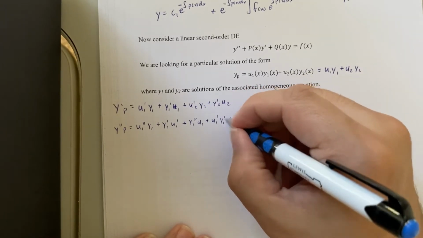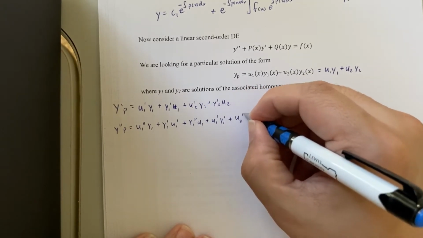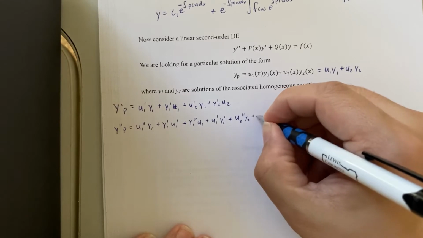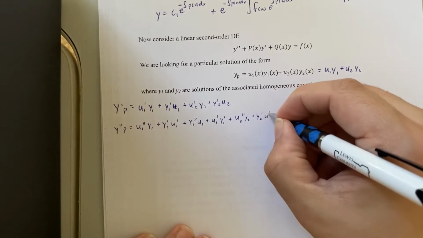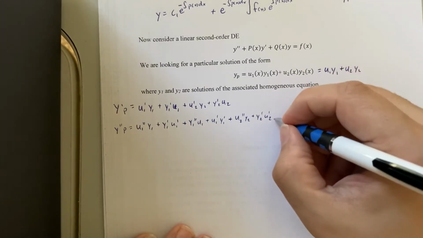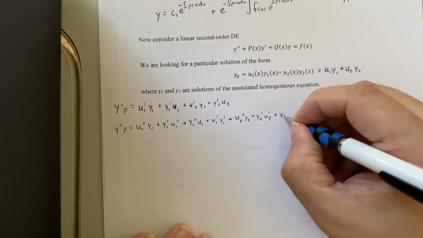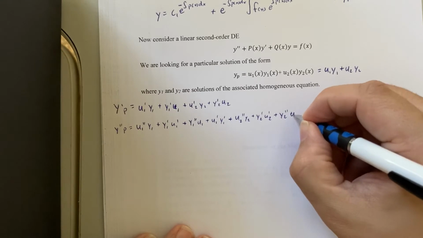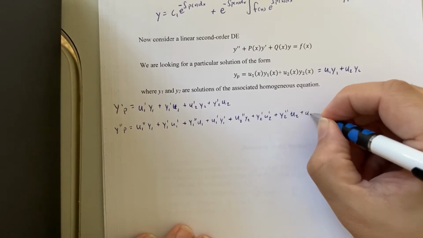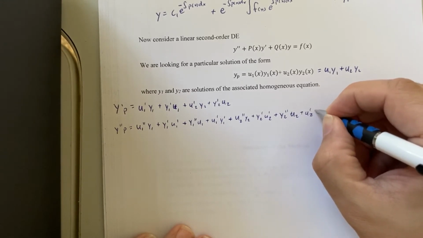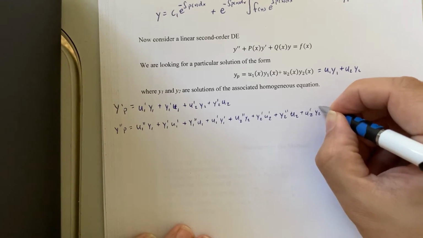Go to the next one, plus u sub 2 double prime times y sub 2 plus y sub 2 prime times u sub 2 prime. And then the last, plus y sub 2 double prime times u sub 2 plus u sub 2 prime times y sub 2 prime.